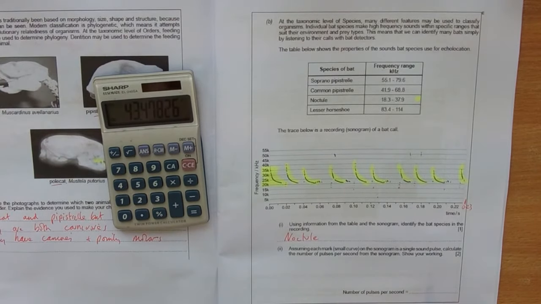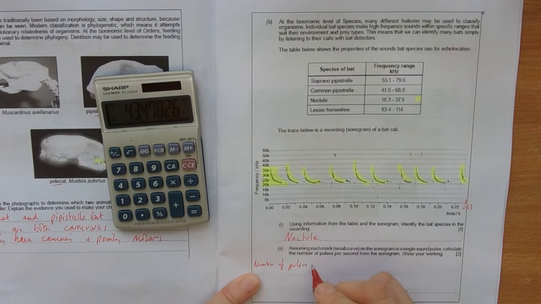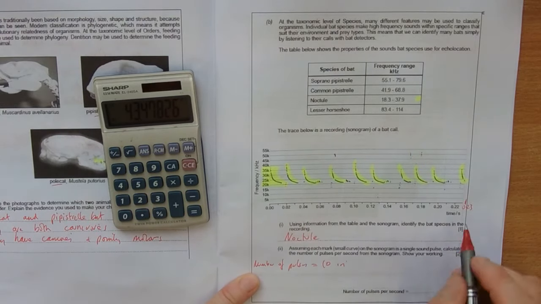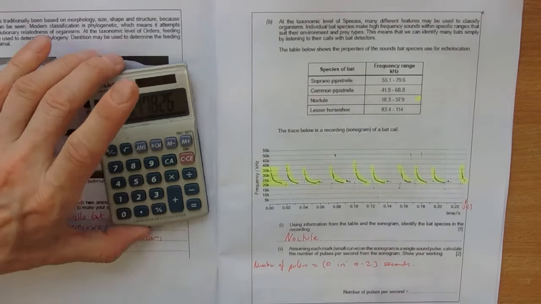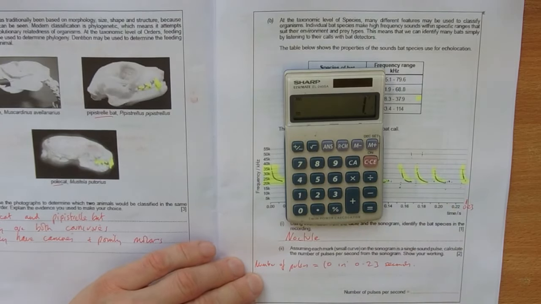So I'll break that down. Number of pulses equals, I've got 10 in 0.23 seconds. And to convert 0.23 into 1, 0.23 divided by 0.23 equals 1. That's our 1 second now.